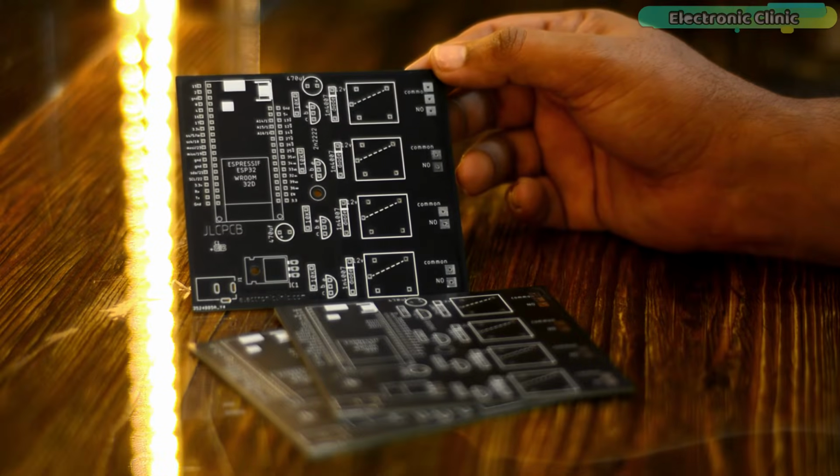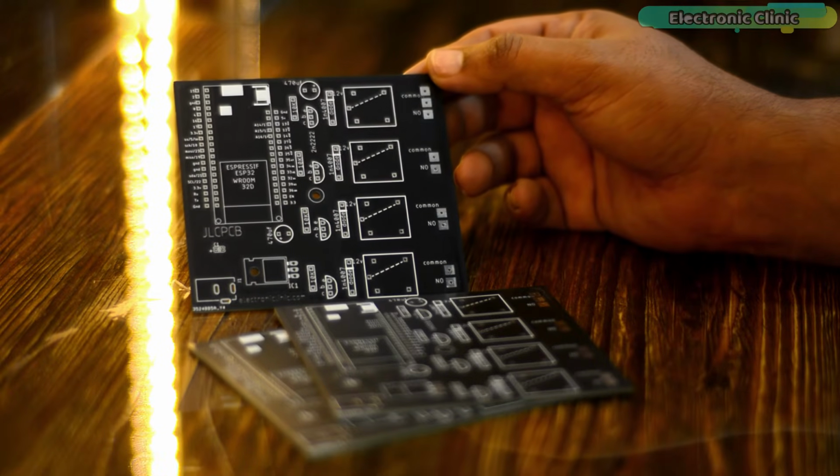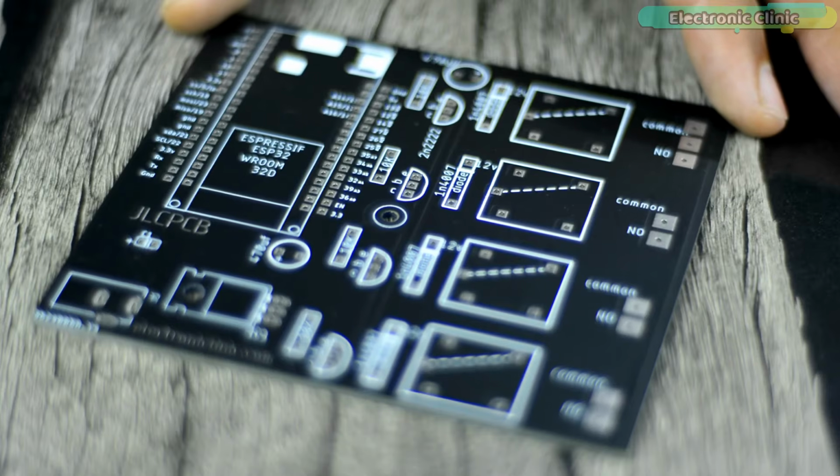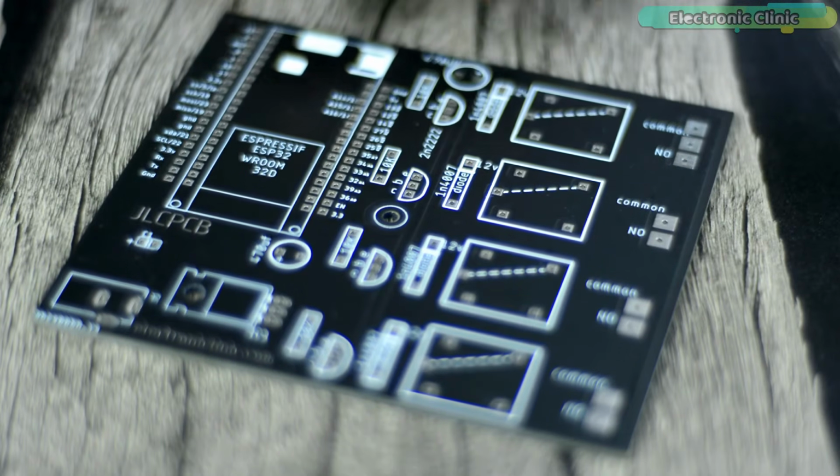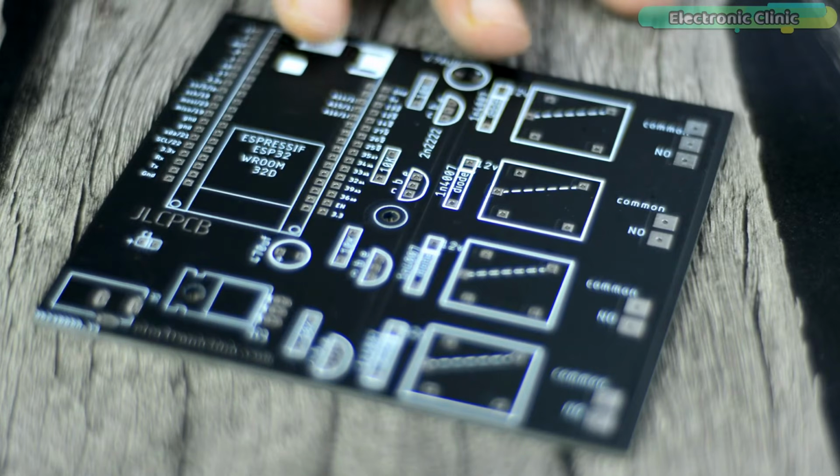These are the PCB boards which I received from JLCPCB. As you can see, the quality is really great. The silk screen is quite clear and the blue solder mask looks amazing.